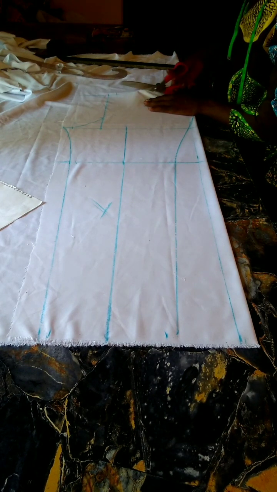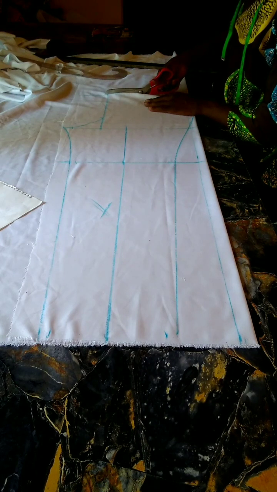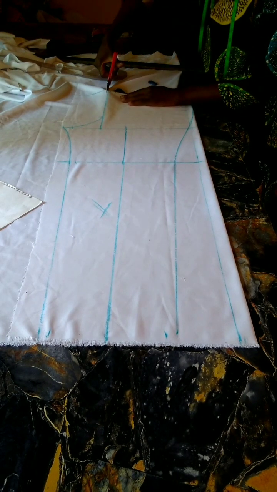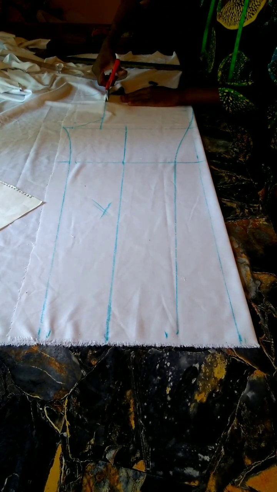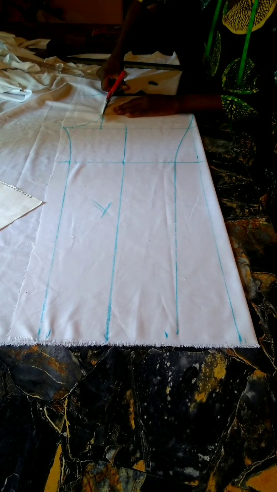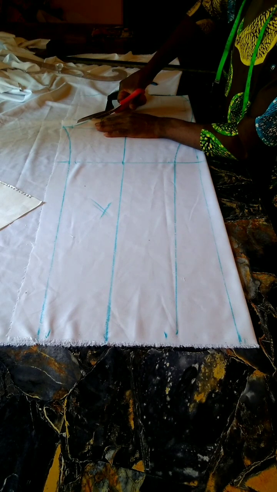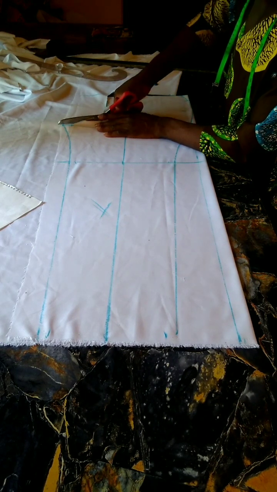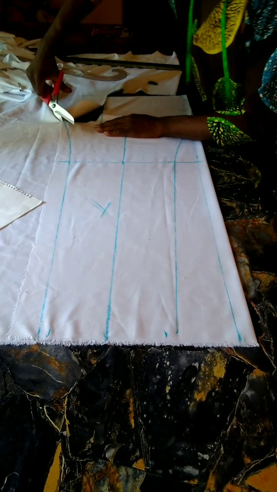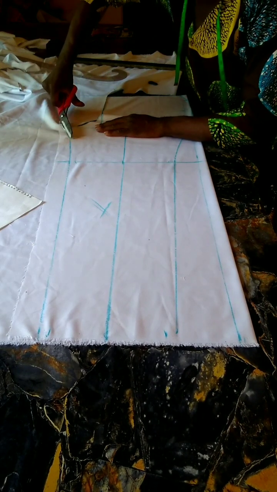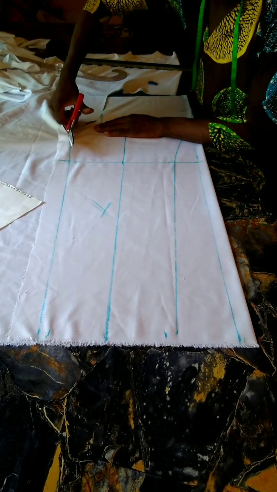Now we will cut the front panel. Take your time. And another one of the tricks is make sure your scissors is very sharp, so it will give you a perfect result.